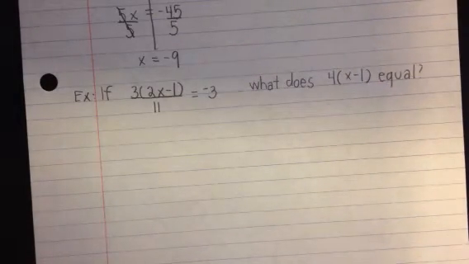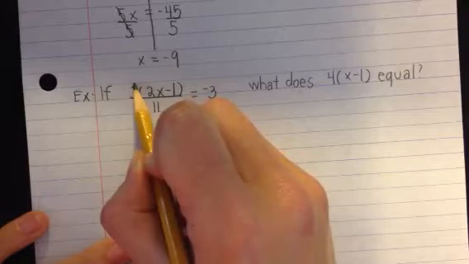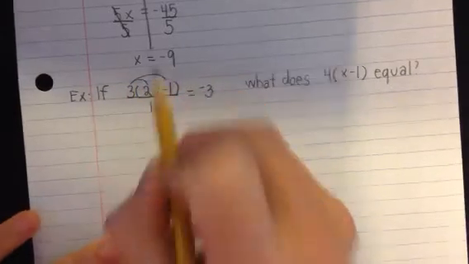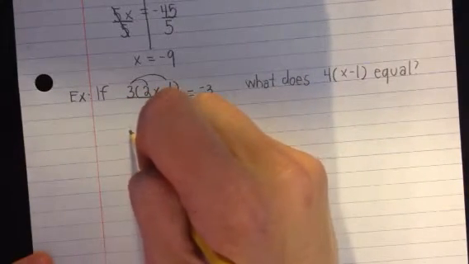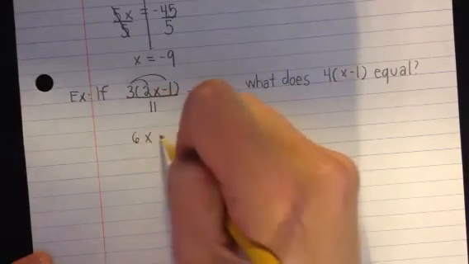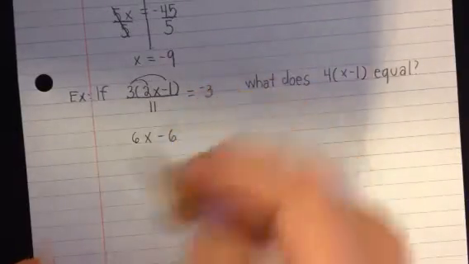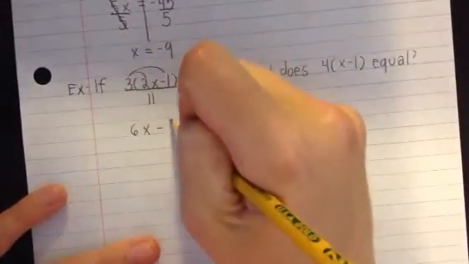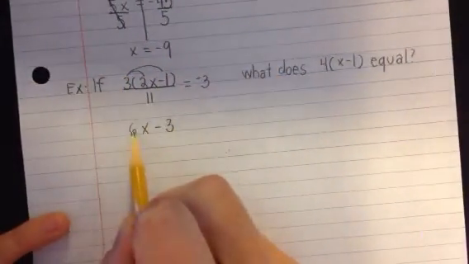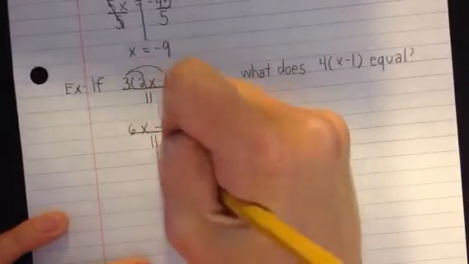So a couple of things you could do. First thing I'm going to do is distribute that 3 into the parentheses. So follow PEMDAS, distribute. So that's going to give me 6x minus 3, and that's still all over 11 equals -3.